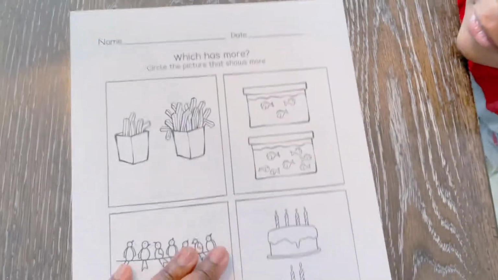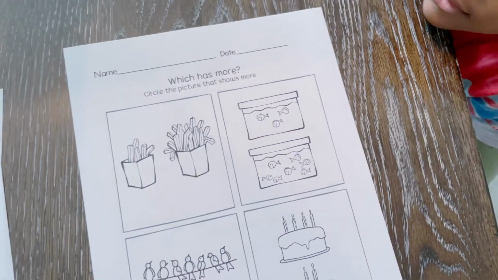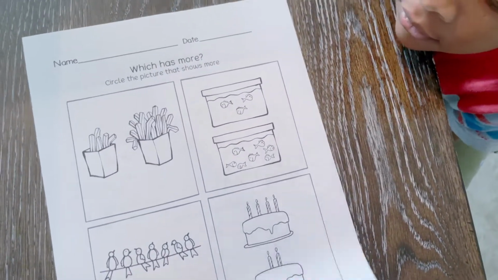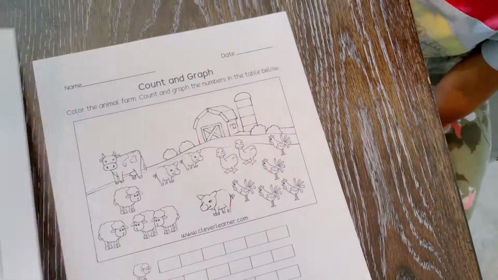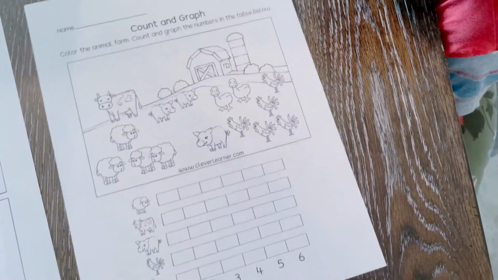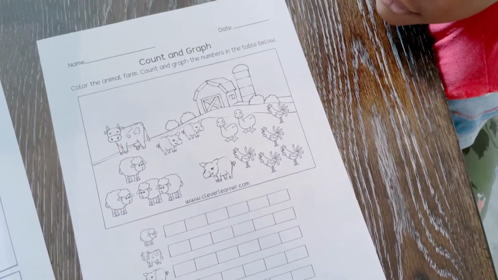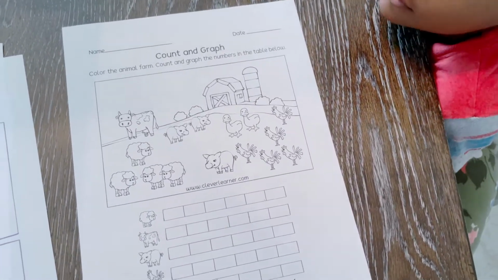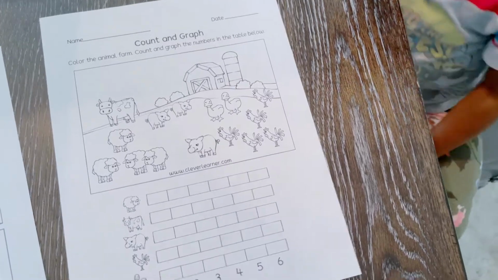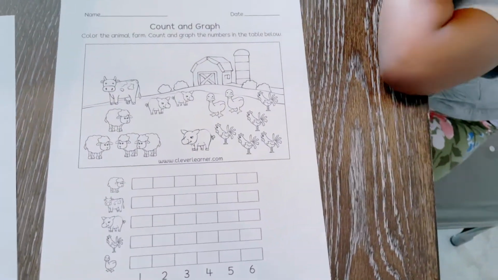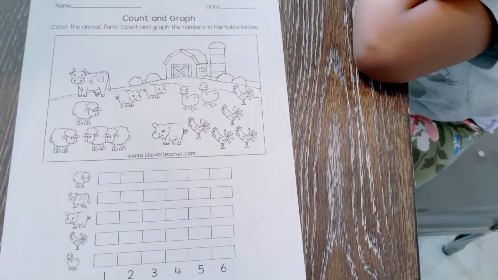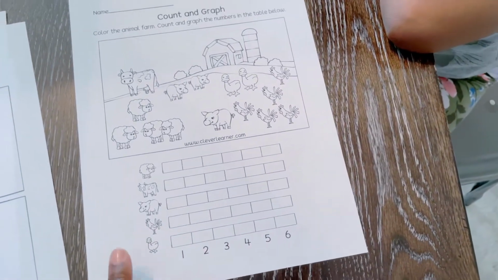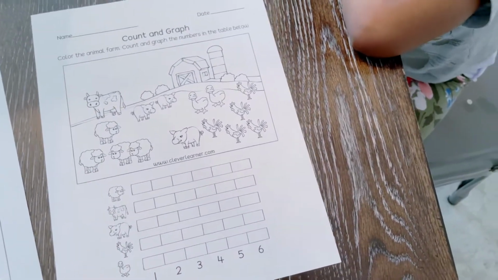And then our math, which is what I like to start out with, we're going to do some math today. So she has these 2 worksheets, which has more. And then this one, it was really for her brother, but she said she wanted to do this too. So I think I can start to introduce the idea of graphs to her with this. And obviously I'll have to do it with her and guide her a little bit more than her brother.